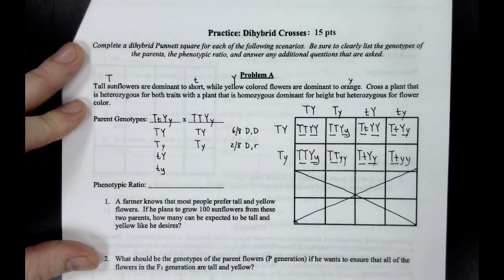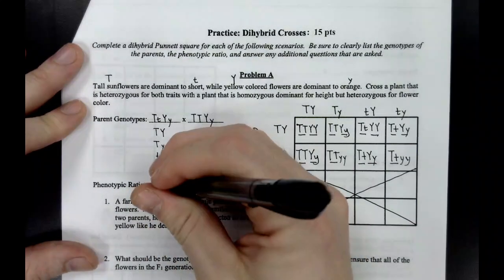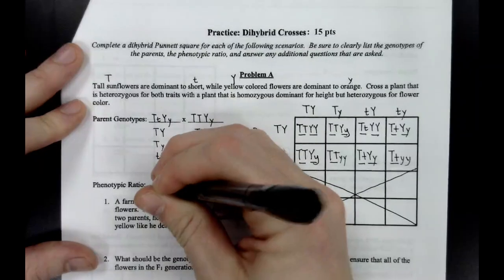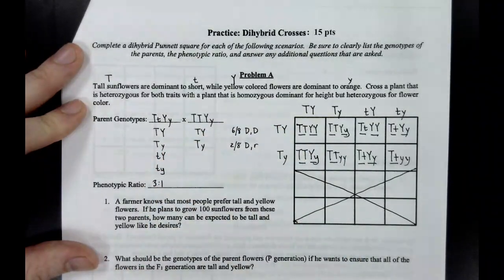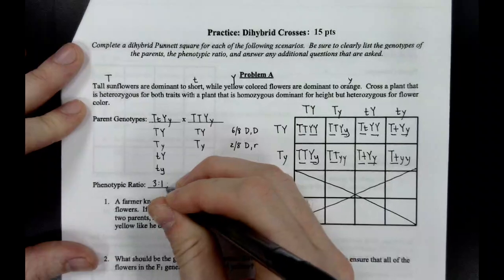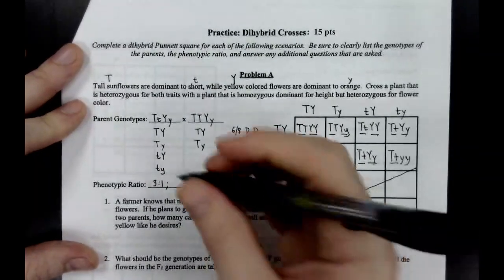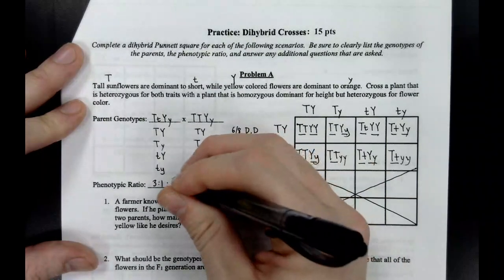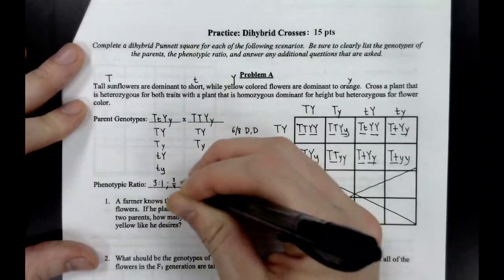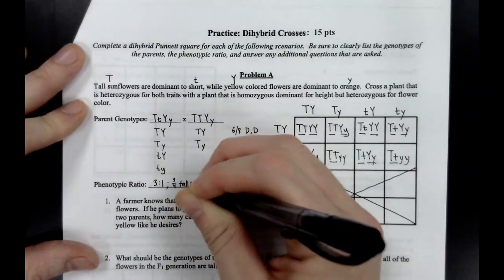And so I can reduce that down. I could say that that ratio is 6 to 2, or I could reduce 6 to 2 down to my actual ratio, which is 3 to 1. Okay. And what I'm saying here is basically 3 out of every 4 or 6 out of every 8 are going to be tall and yellow. Okay. So 3 out of 4 tall and yellow.